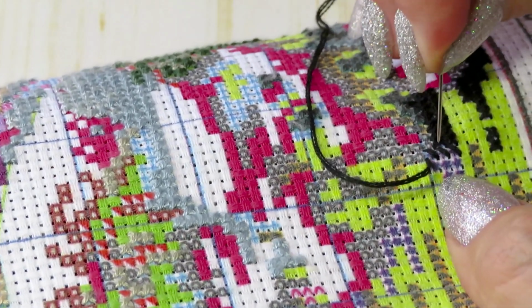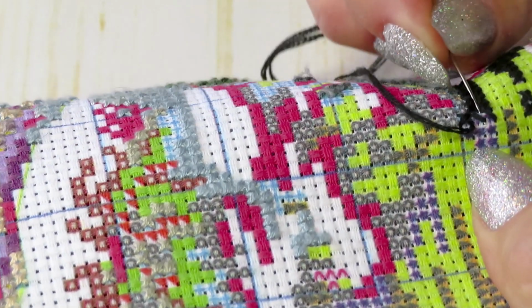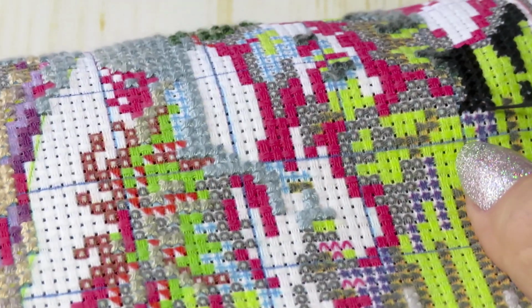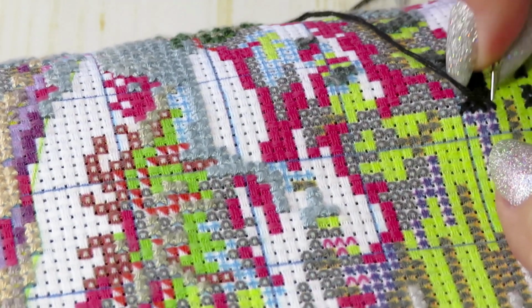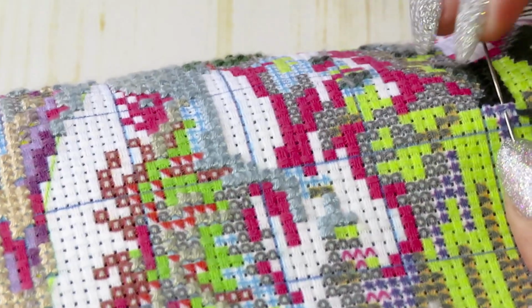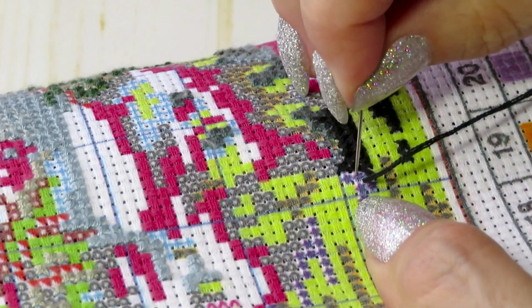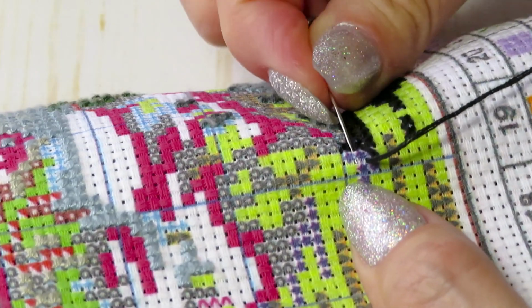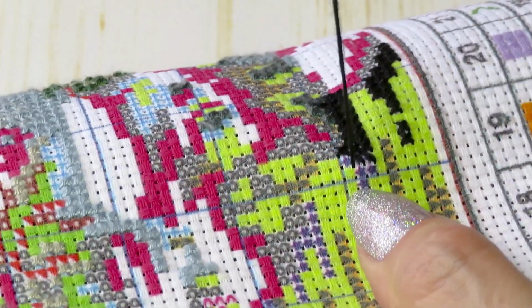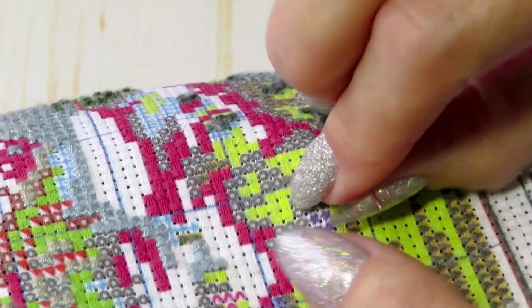Lots of backstitching in here. Oh my god, it's going to take forever for me to do the backstitch later. Lots of outlines, branches and stuff like that, trees and houses, bushes. It looks so much different when you do just the cross stitching and then you add a few lines of outline and backstitch, and the image just pops out at you.